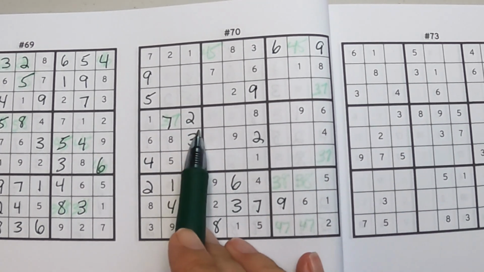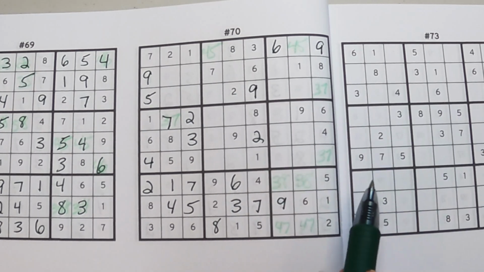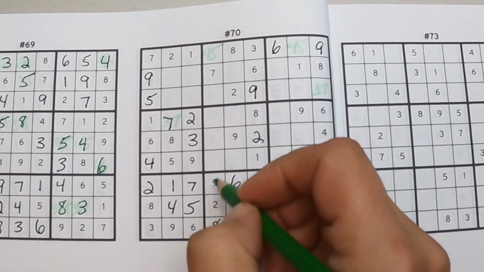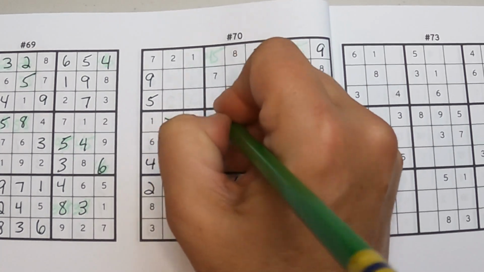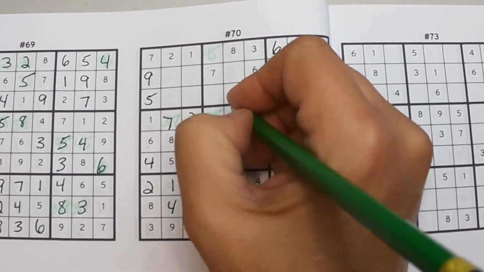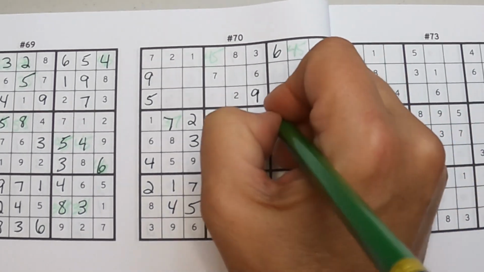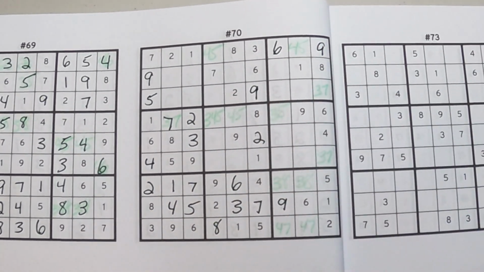For this row now, we're missing 3, 4, and 5. I don't see any help here. 3, 4, 5. 3 here, so 4, 5. 4 here, so 3, 5.